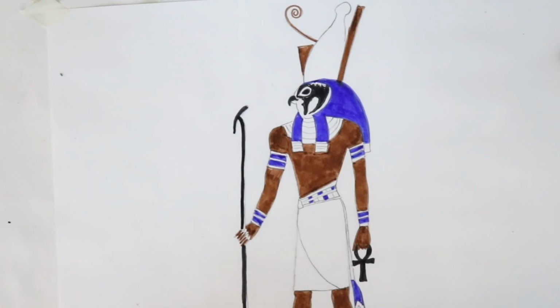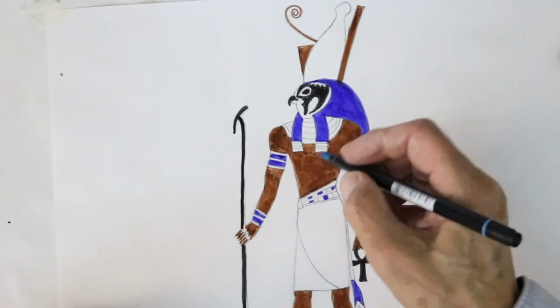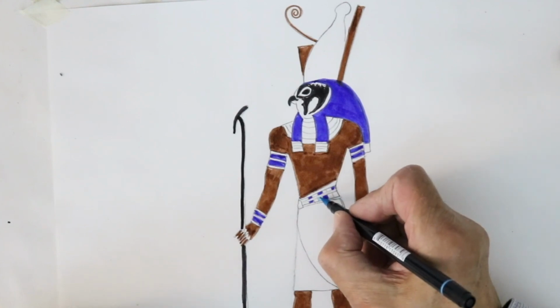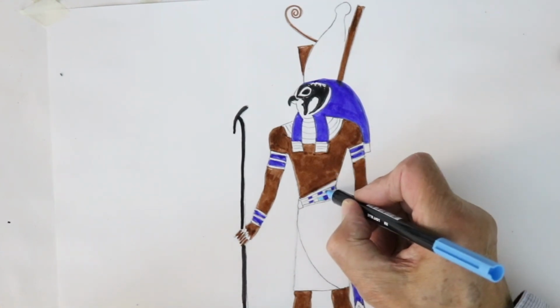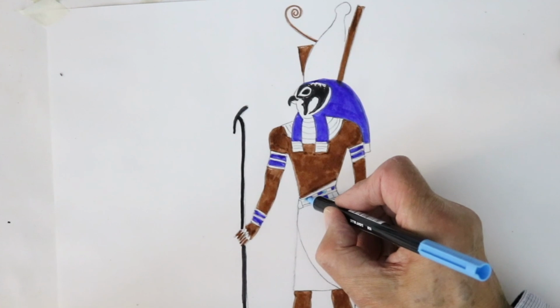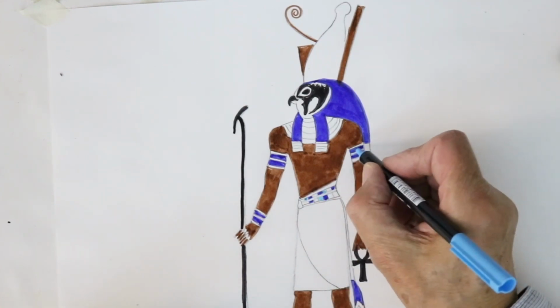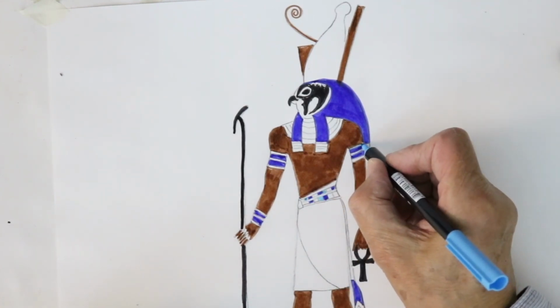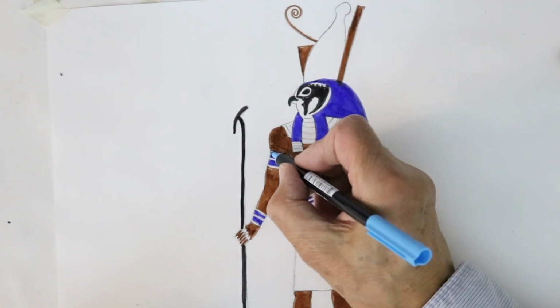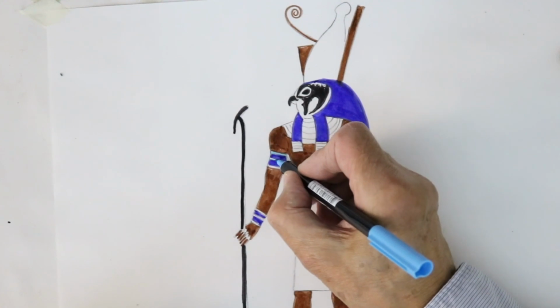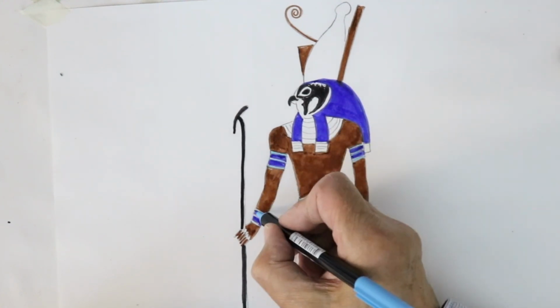Okay, well, the next one is a lighter blue colour, which will again come in there, like that, maybe one there. And also the finer bandings of the armbands and the wristbands, they are coloured with pale blue, like that. This one stroke is enough.